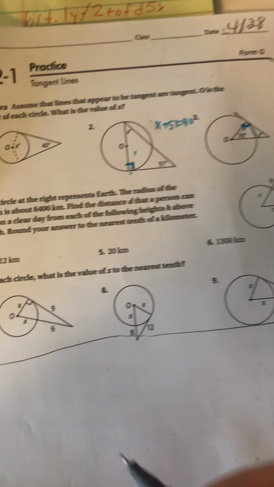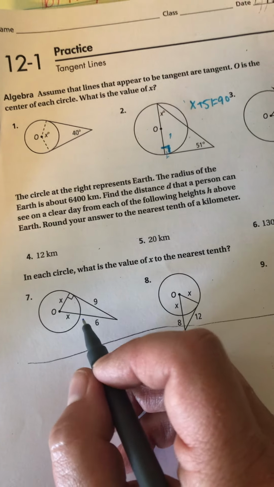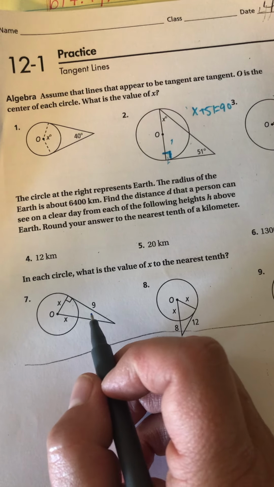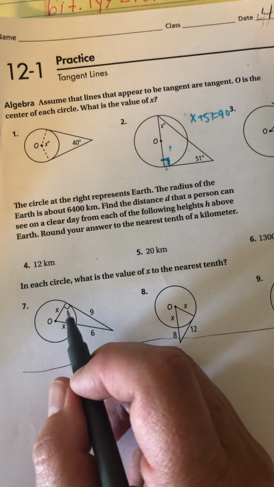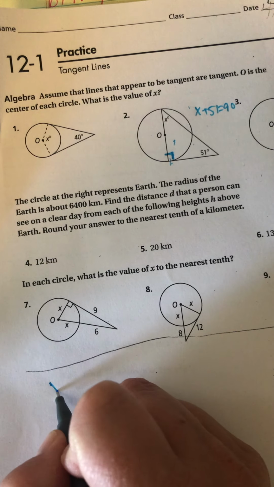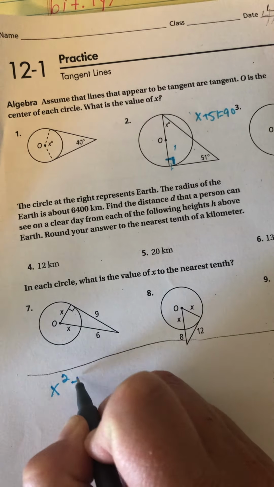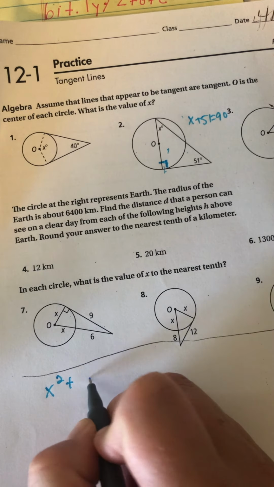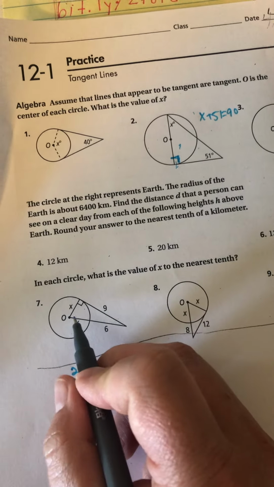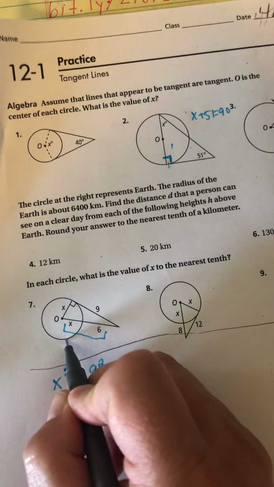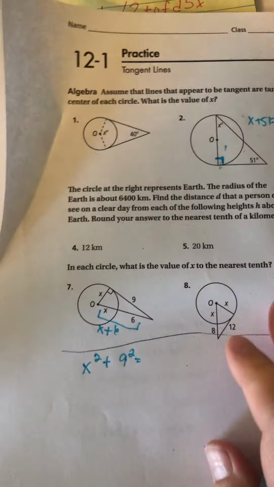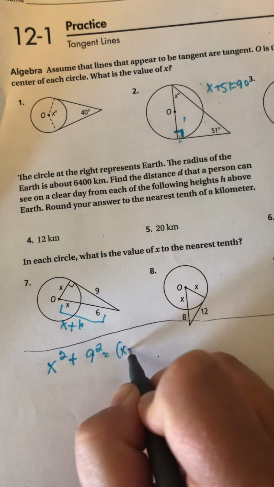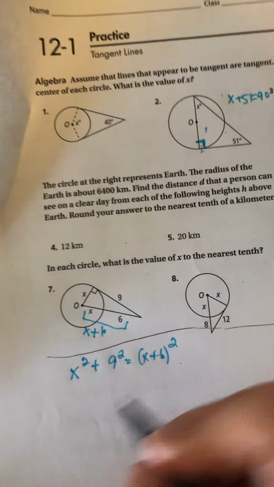And then down here, here's a really great algebra reminder. We are going to find x to the nearest 10th. And so we're going to use the Pythagorean theorem, but this is, so on number 7, we have x squared plus 9 squared equals, and then this whole side is x plus 6, equals x plus 6 quantity squared.